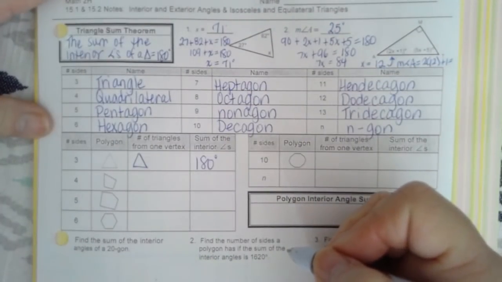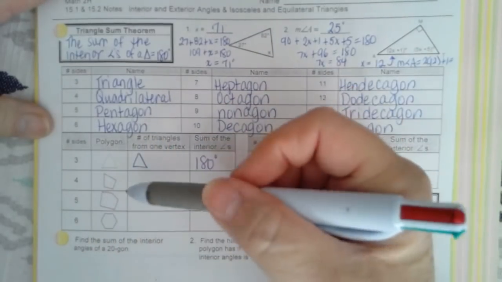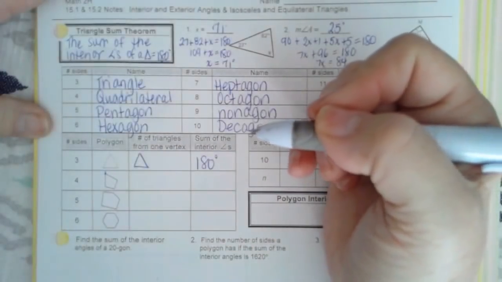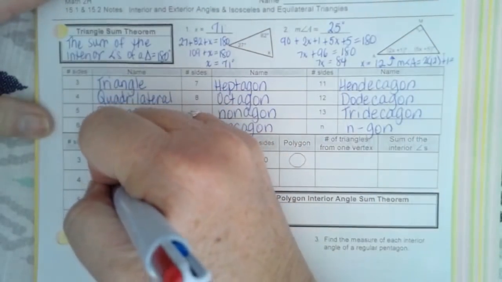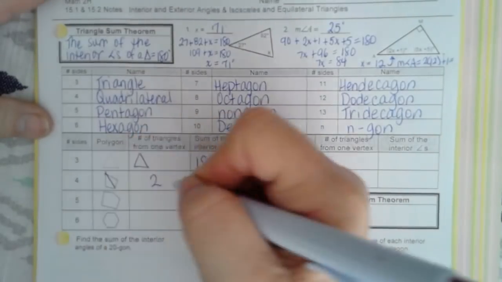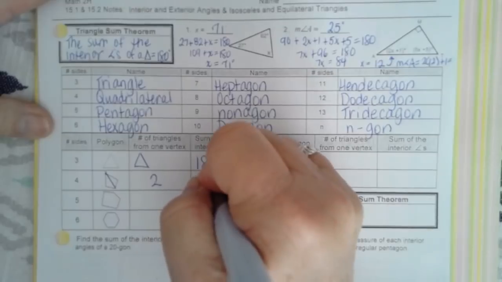If we're dealing with a quadrilateral, let's say we take this vertex and we want to draw all the triangles from that vertex. We can draw a diagonal right there. And how many triangles did we make? 2, which means the sum of the interior angles would be 2 triangles, so 360 degrees.